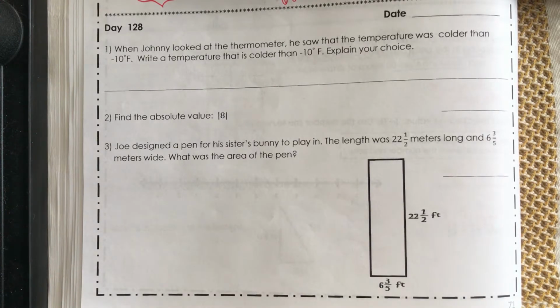Everybody, this is our daily math video number 11. Make sure you try all these problems on your own, and then once you're done with that, take a look at this video and see where you went right and where you went wrong.